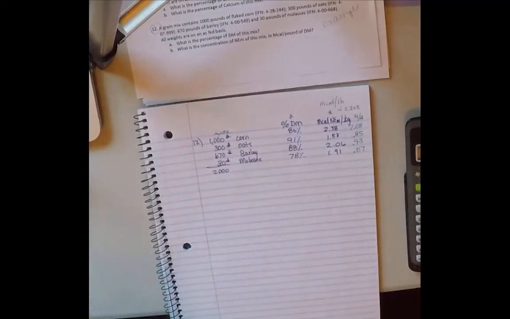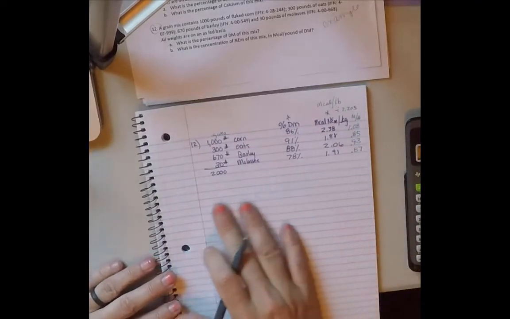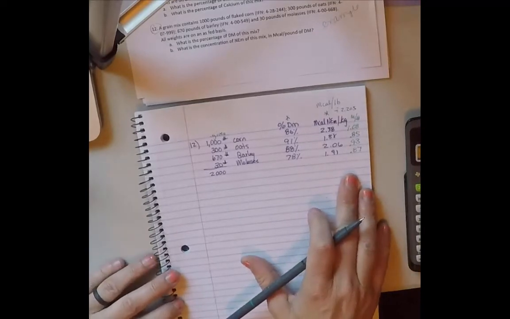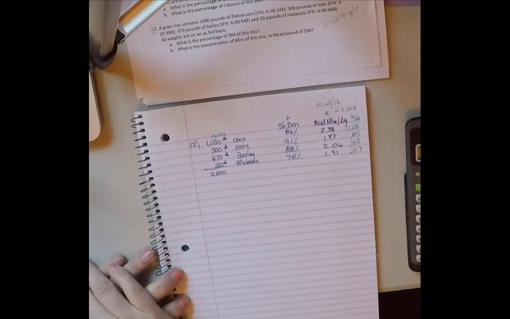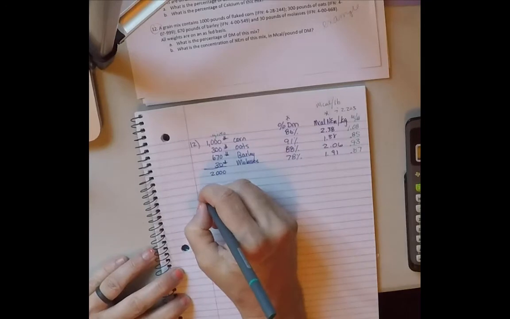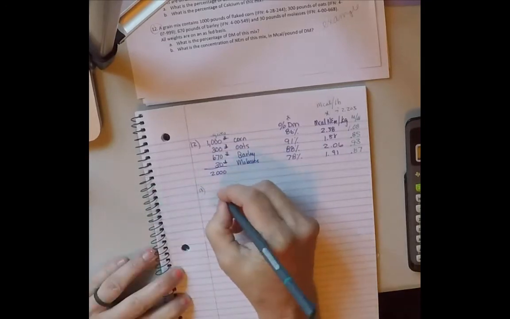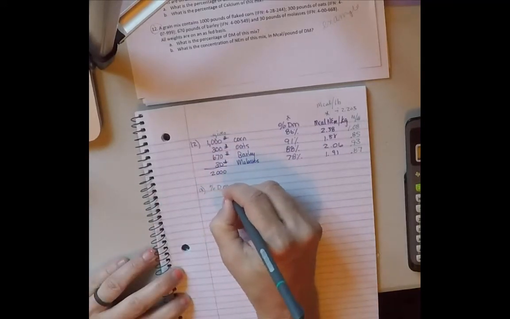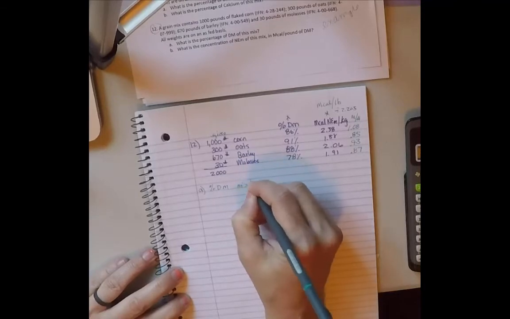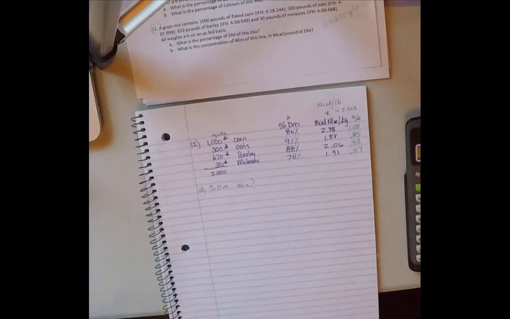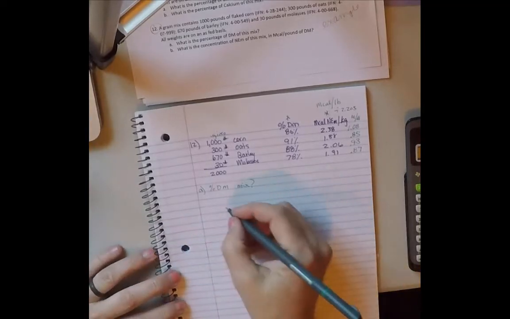Okay, so now we have all the information we need to complete the problem. The first thing that the problem asks for, part A, is the percentage dry matter of the mix. So what we need to do first is determine how many pounds of dry matter we have coming from each nutrient, because that's what's going to dictate our total percentage of dry matter.